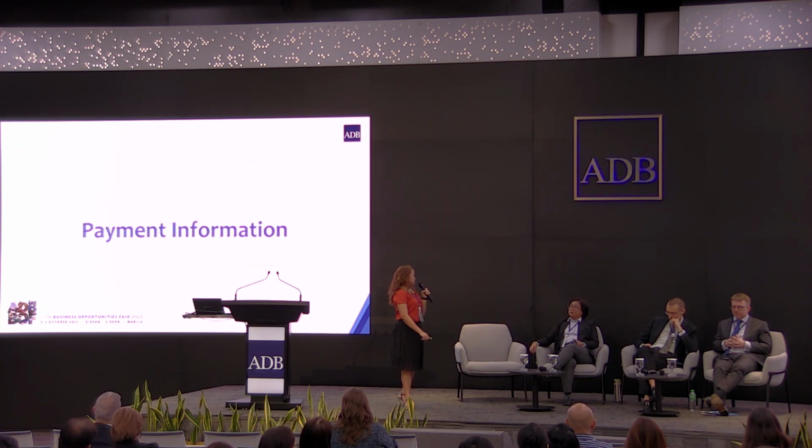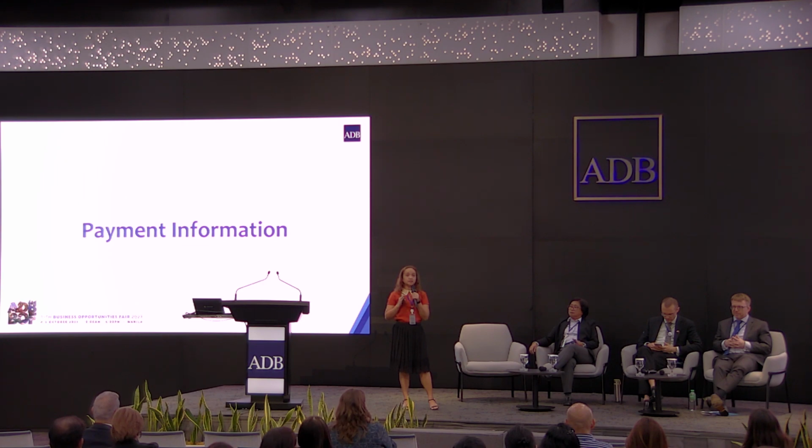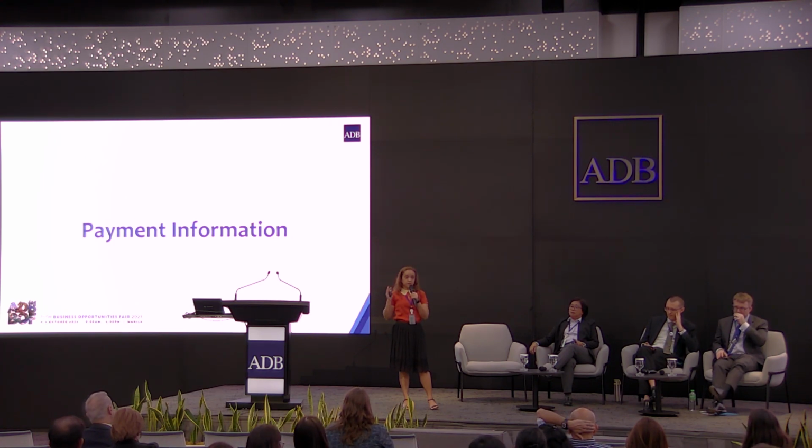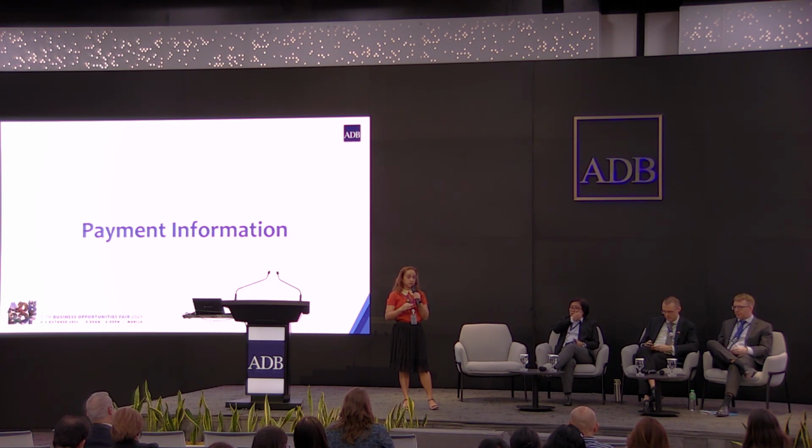Okay. Now let's proceed to the payment information. Just take note that during the registration process, the payment information is not yet required. You will be required to input the payment information when you go through the negotiation. But we just want to discuss this because there are a lot of consultants who find it difficult to navigate the payment information page, which is why it is included in this demonstration.